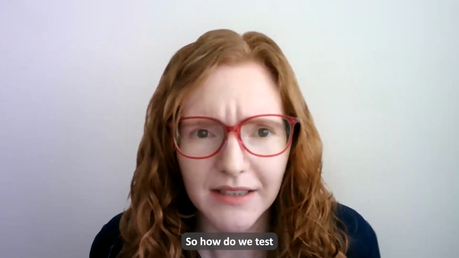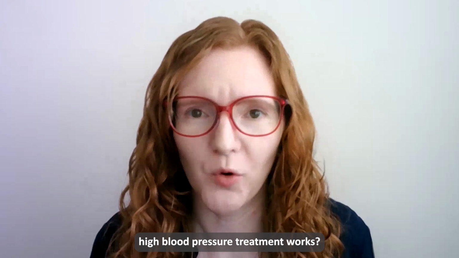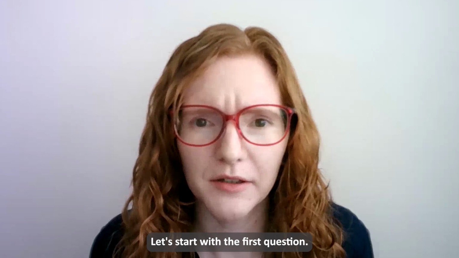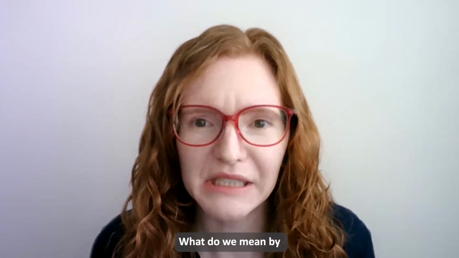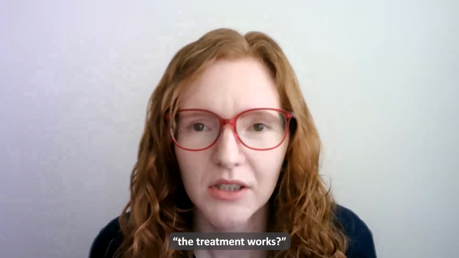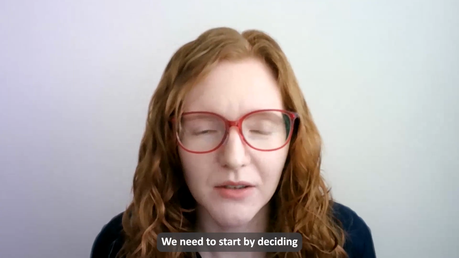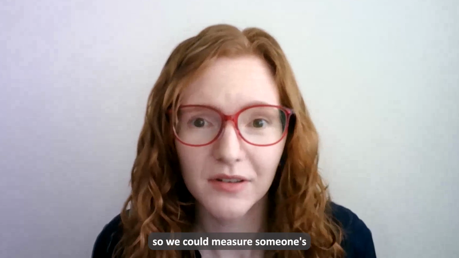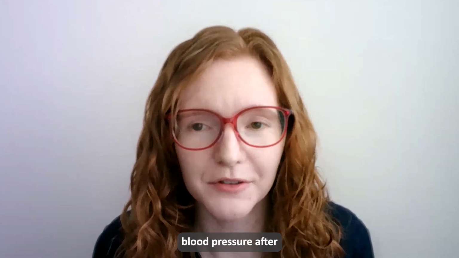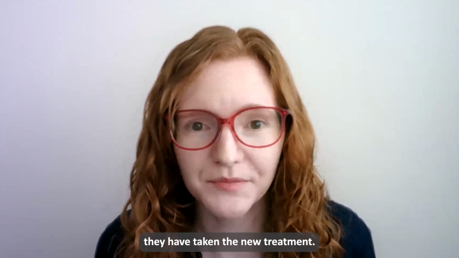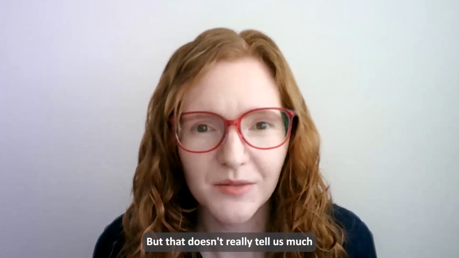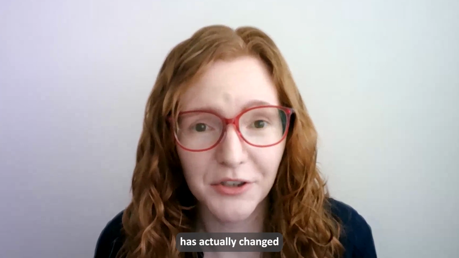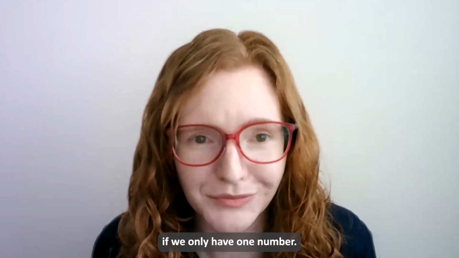So how do we test if this new high blood pressure treatment works? So let's start with the first question. What do we mean by the treatment works? We need to start by deciding what we're going to measure. So we could measure someone's blood pressure after they have taken the new treatment. But that doesn't really tell us much about the treatment. We don't know if their blood pressure has actually changed if we only have one number.